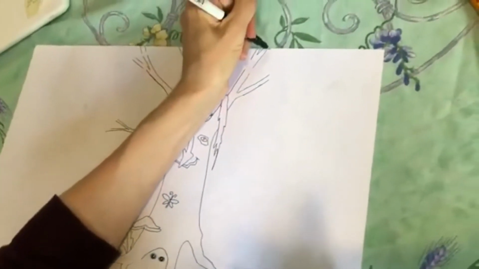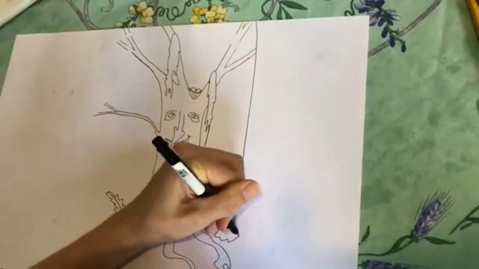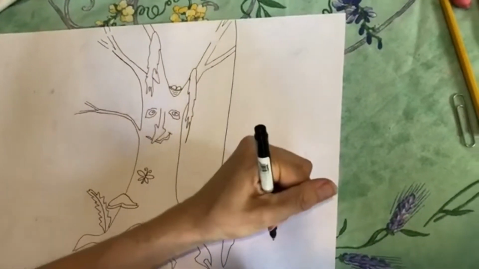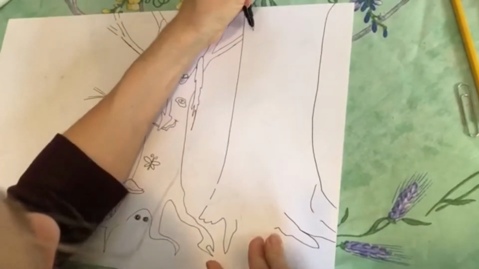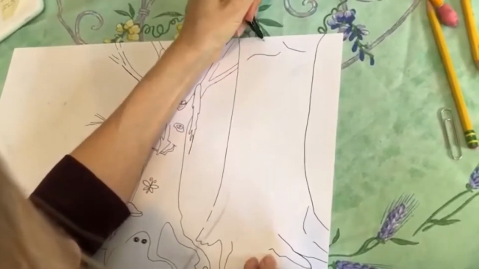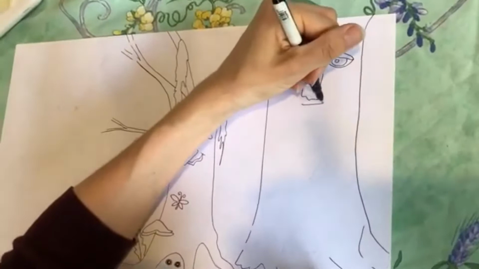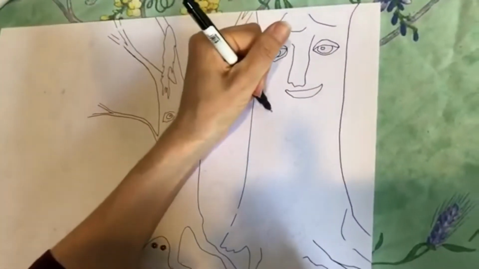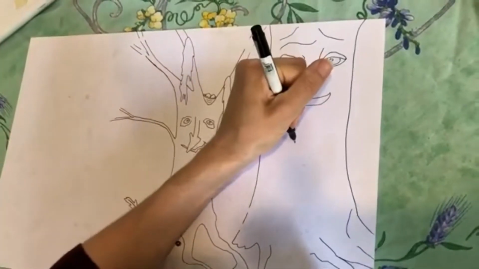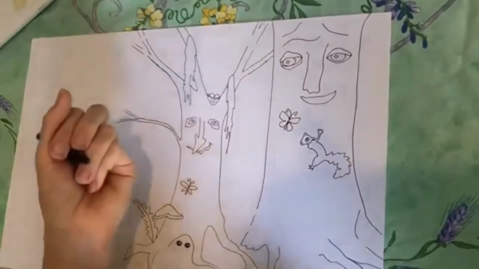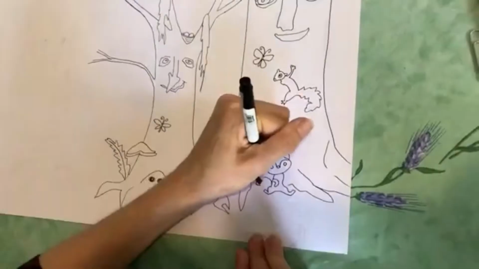Add another tree over here. Some roots at the bottom of my tree. And another face. Some wrinkles. Add a butterfly flying around. It could be a squirrel climbing my tree. I like to put a raccoon sitting on the ground at the bottom.